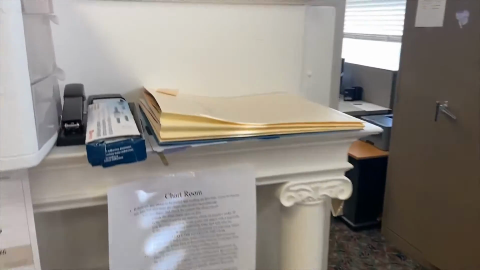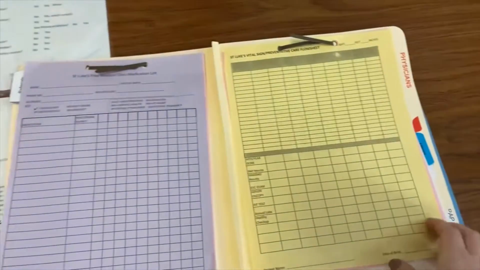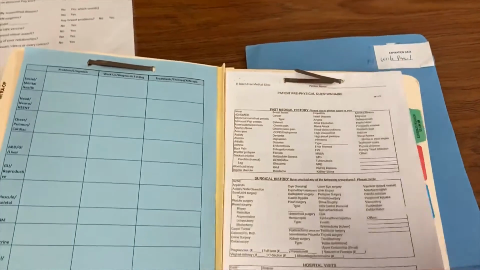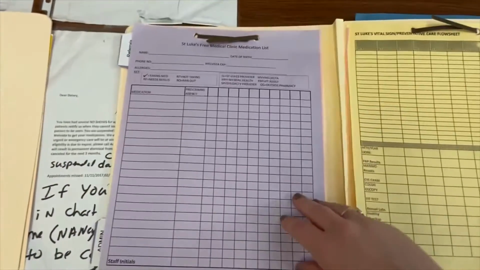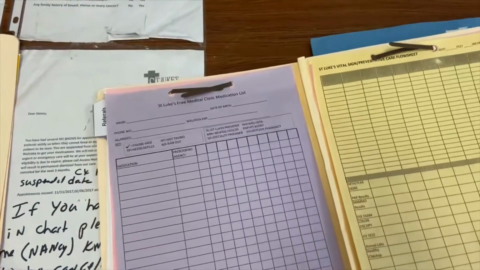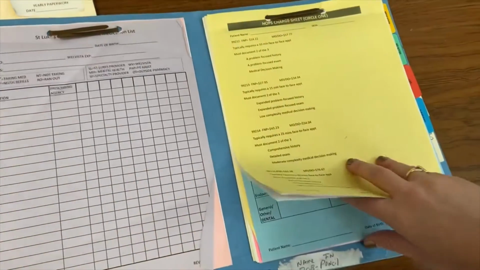Everything else that you will need to make a new chart is located at the front of the chart room under the mantle. This includes 2 dummy charts, one blue and one tan, that you can use as models when you're making a new chart. Simply follow the order of the dummy charts of the paperwork and tabs to make a new chart. This is the same for the blue chart as well, as they are set up a little bit differently. Be sure to follow the correct colored chart.